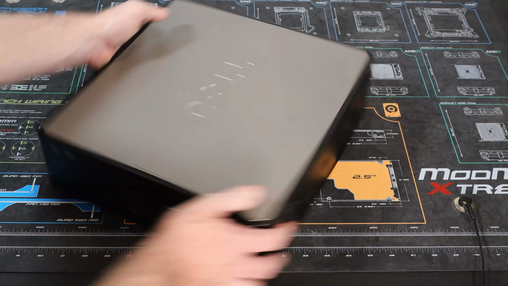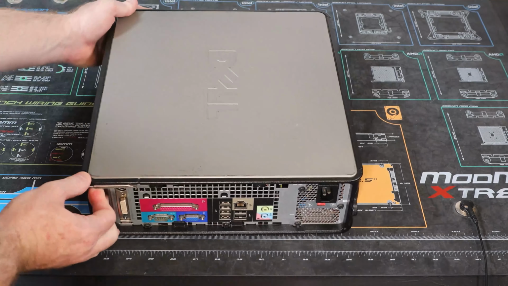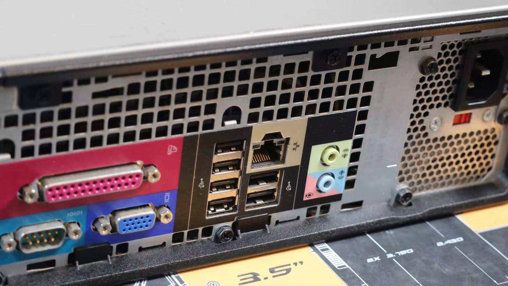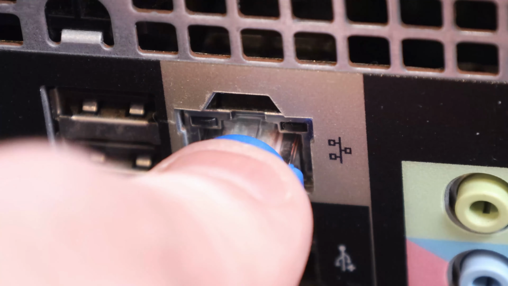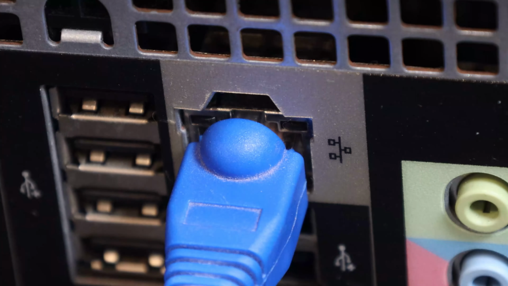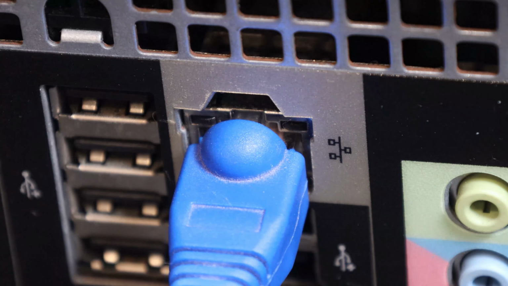At the back of the computer is the I/O area. In this particular case, we are interested in the network port. You will find that the vast majority of motherboards will have an onboard network card, with the network port being in the I/O area. It is just a matter of plugging in the network cable. Different computers will have different built-in network cards. It is pretty common nowadays for most computers to have a 1 gigabit network card.